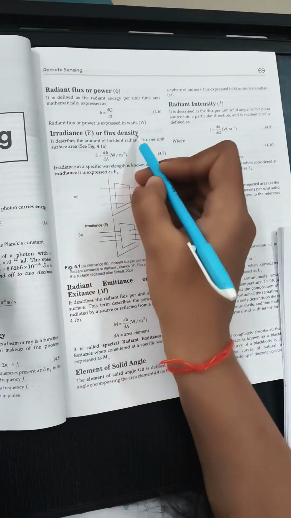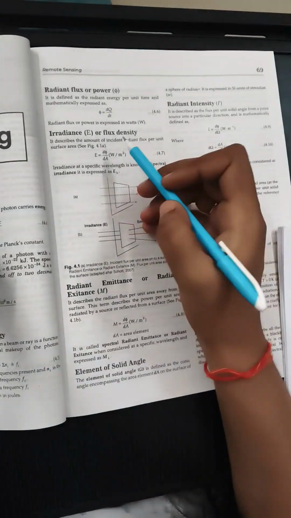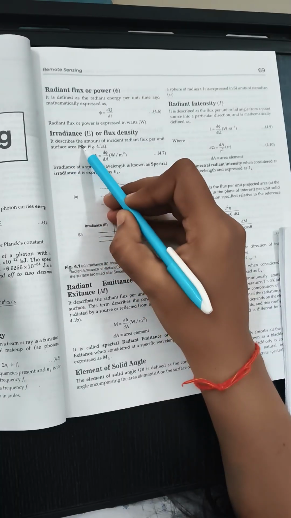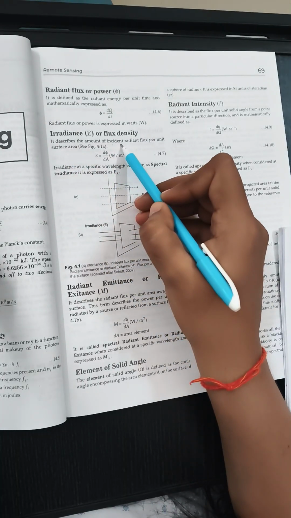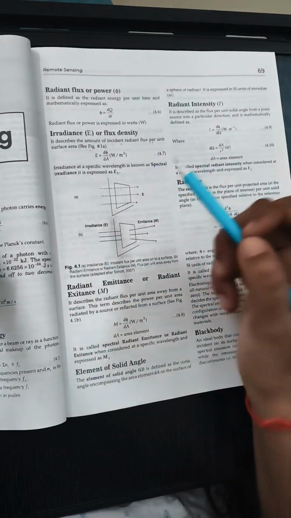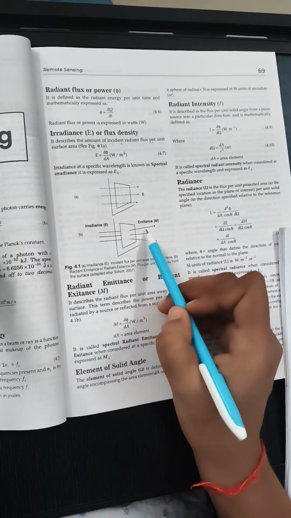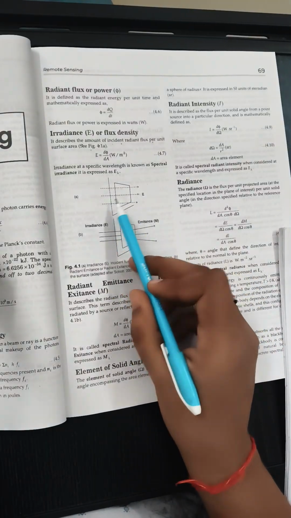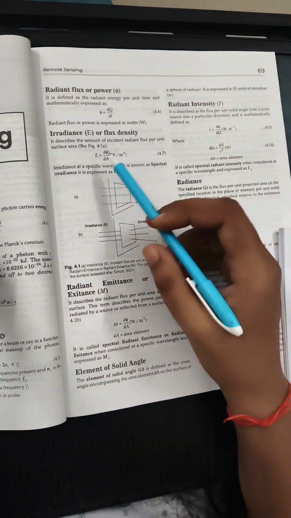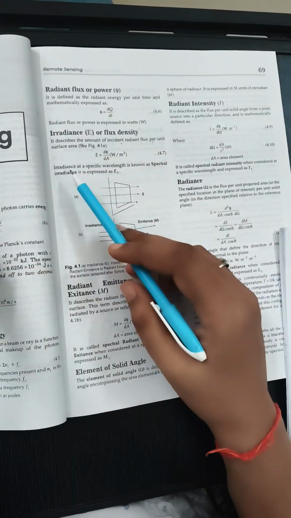irradiance or flux density. First of all, we read this. It describes the amount of incident radiant flux per unit surface area. This is area and this is radiation. So this is radiant flux shown by arrows. E equal to d phi upon dA, watt per meter square.